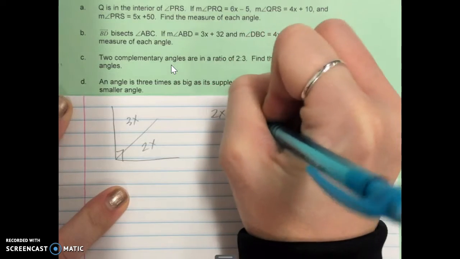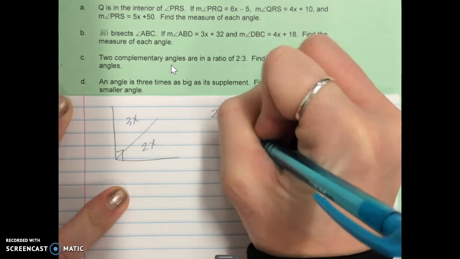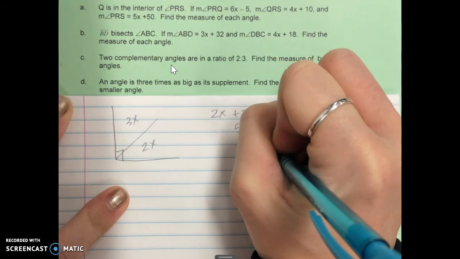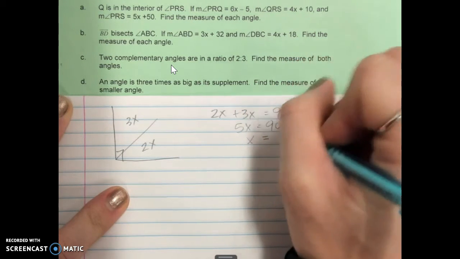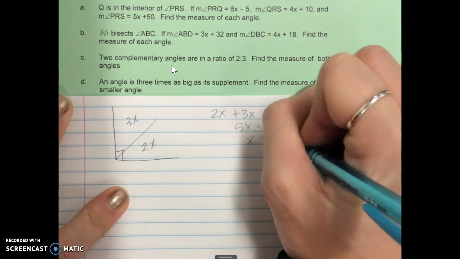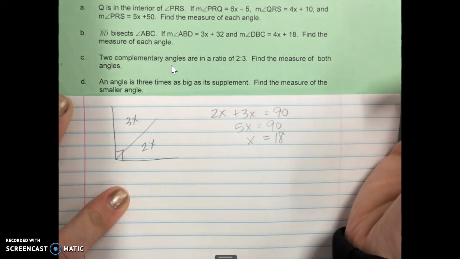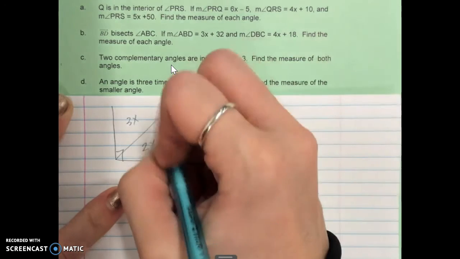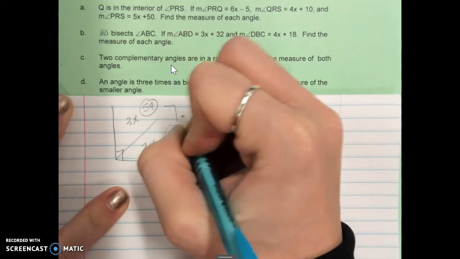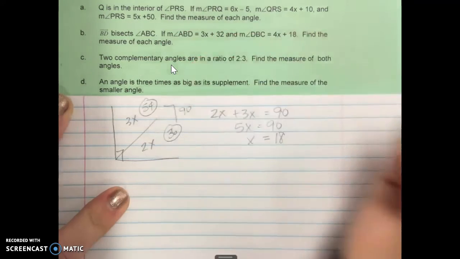So 2x plus 3x equals 90. X equals 18. And then this one would be 36, and this would be 54, and together that equals 90.